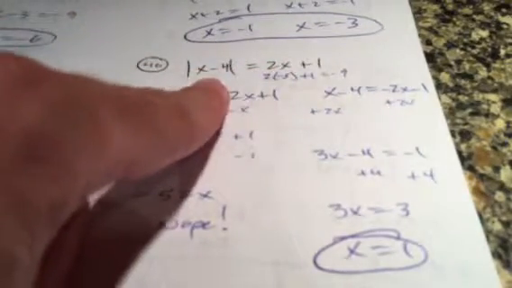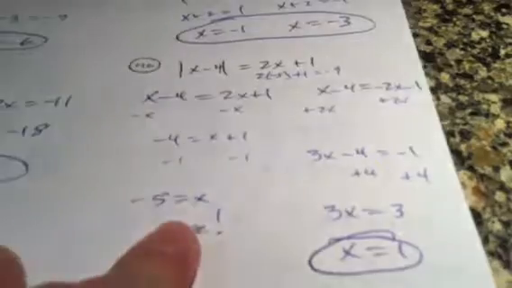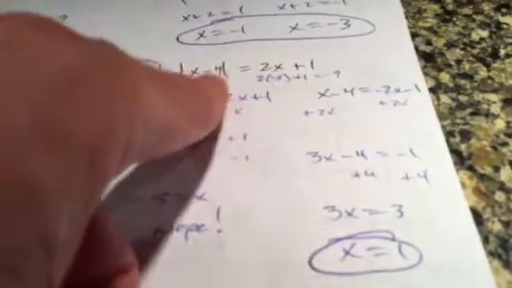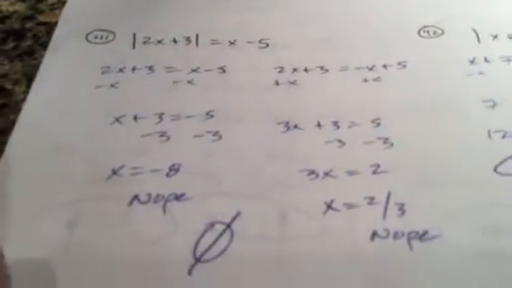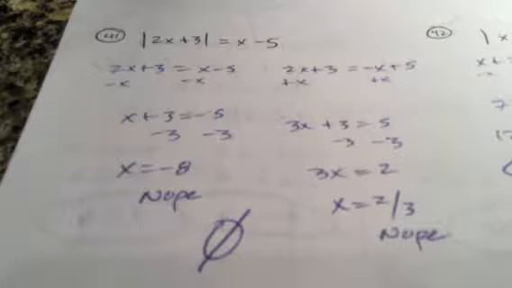Folks, when you plug in a negative here, you get the absolute value of something is a negative 9. That's false. That can never happen. When you plug in positive 1, you get the absolute value of something equals 3, and that can happen. So 1 is the true answer. We went over 41 in class. Here's why it's got no solution overall.